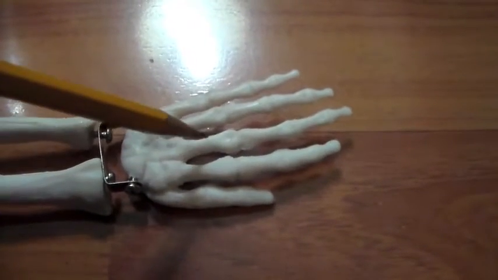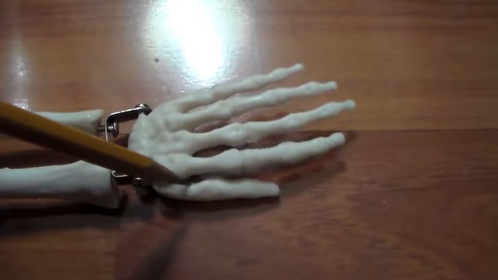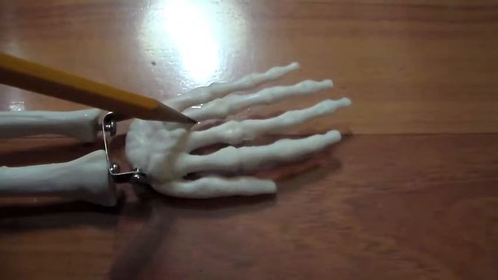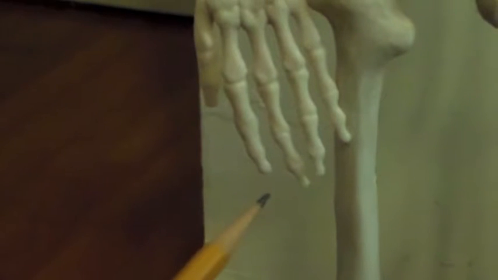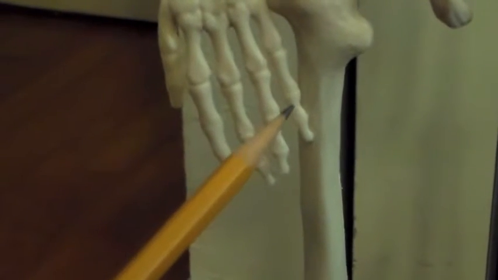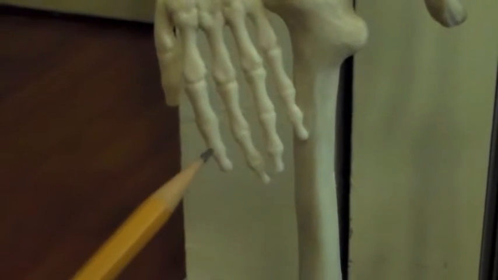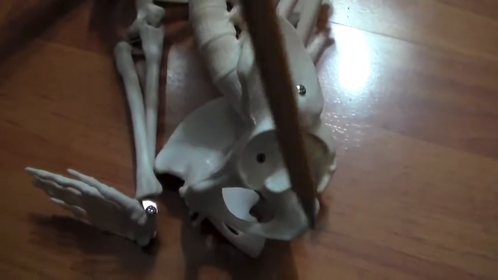These are the metacarpals. Metacarpal 1, metacarpal 2, metacarpal 3, metacarpal 4, metacarpal 5. The phalanges. 1, 2, 3. 1, 2, 3. 1, 2, 3. 1, 2, 3. And 1, 2 phalanges.